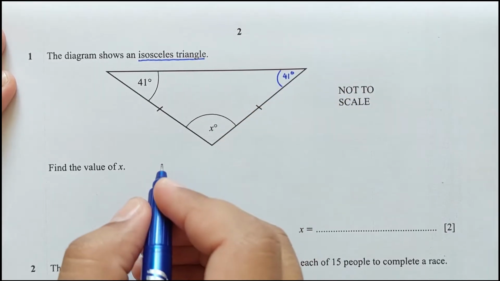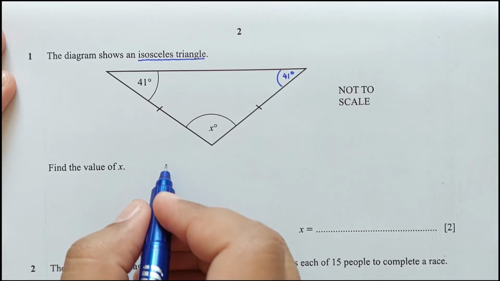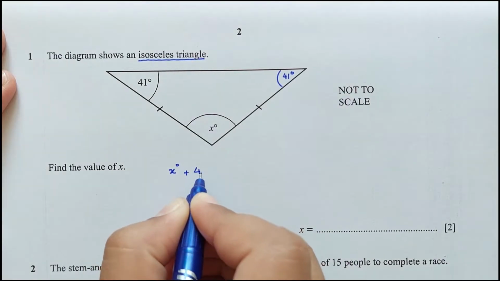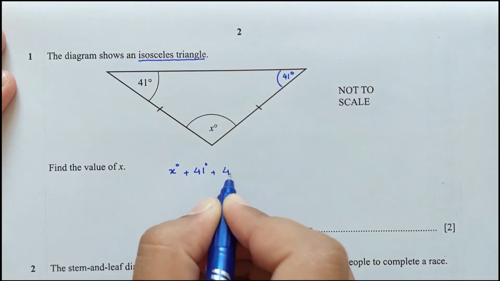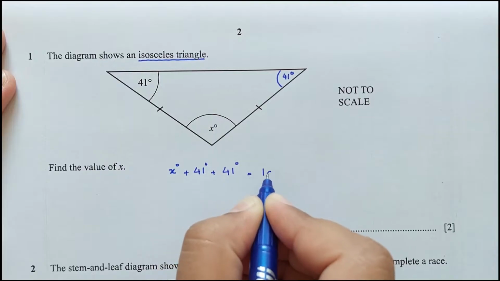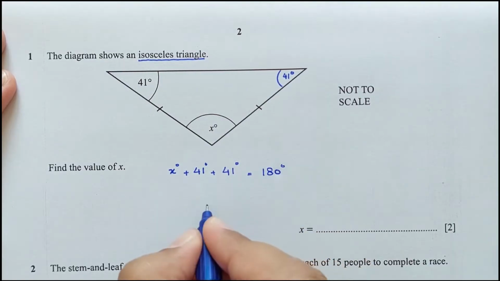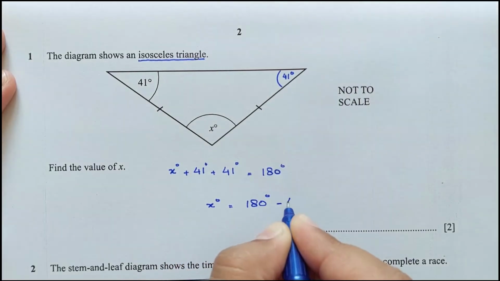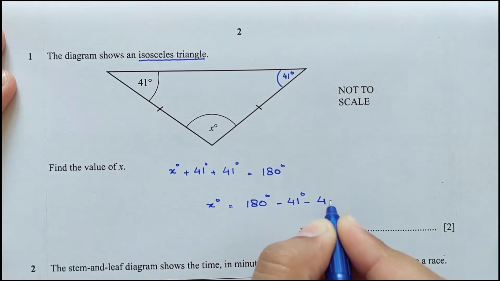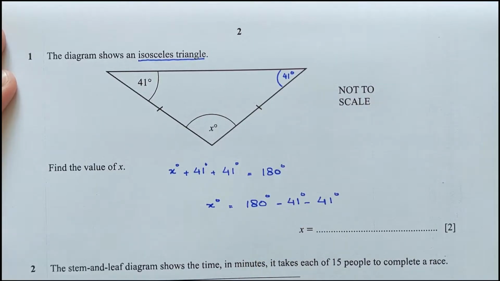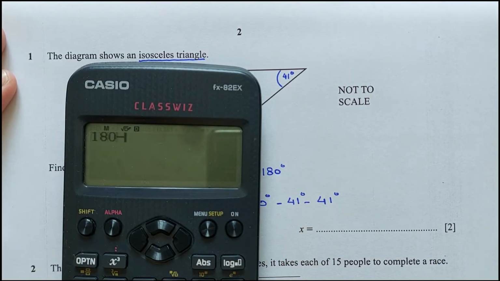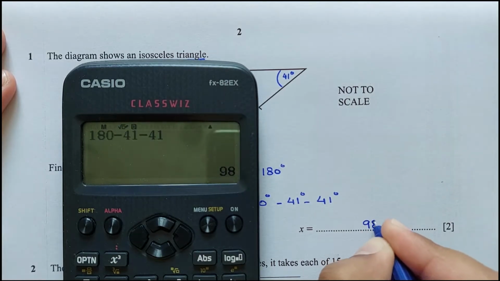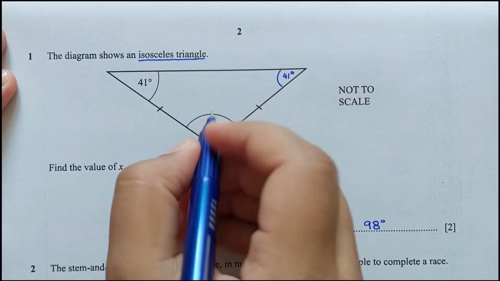Right? And we know that the sum of all angles of a triangle adds up to 180. So angle x, angle 41 and angle 41, all of them add up to 180 degrees. Now we can easily solve for x. So x degrees is going to be 180 minus 41 minus 41. This is 98 degrees. So the angle x is 98.